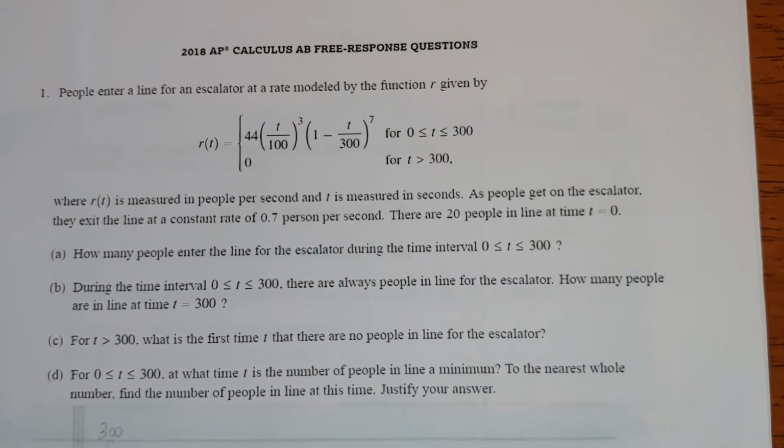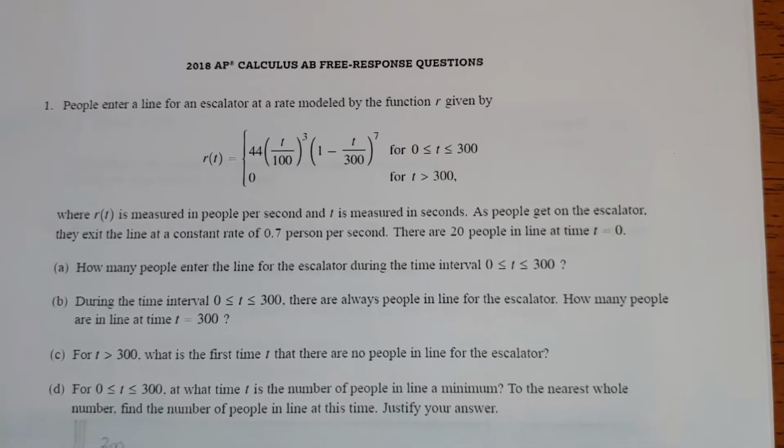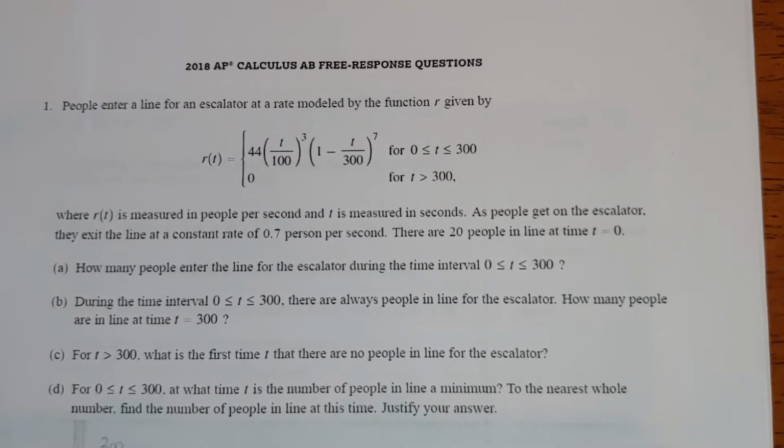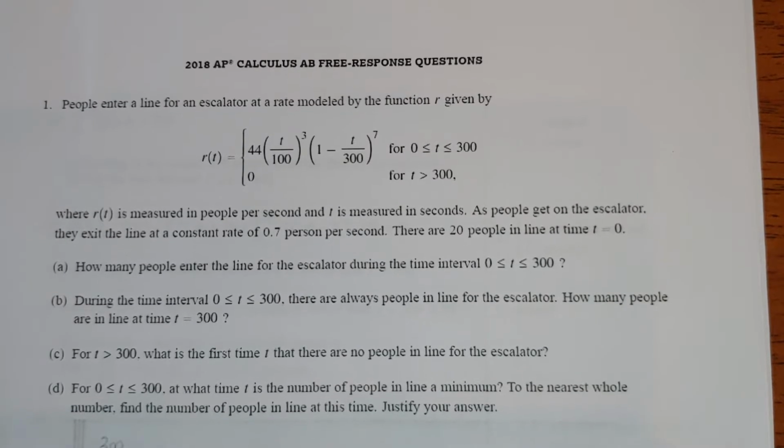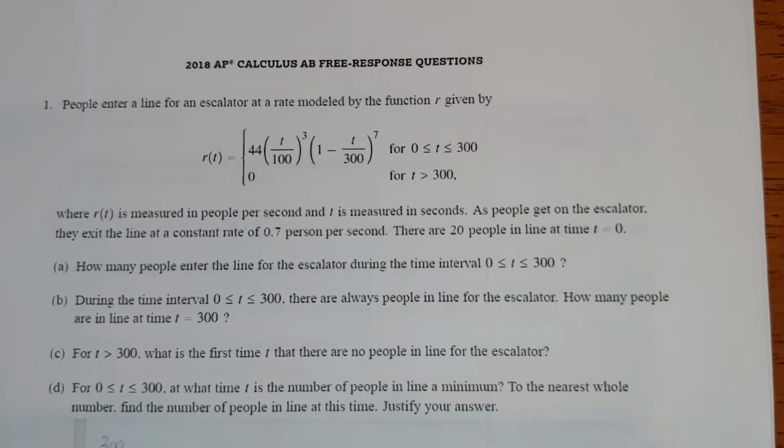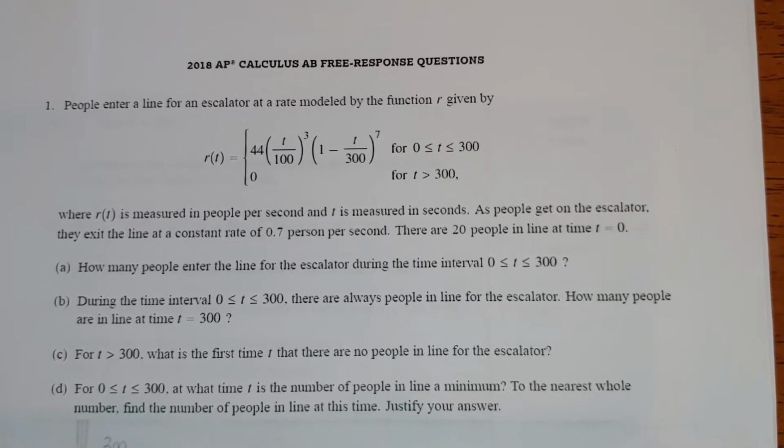We're going to take a look at the 2019 free response questions 1 through 3. Problems 1 and 2 are with a calculator, and problem number 3 is without a calculator. So let's look at the prompt.